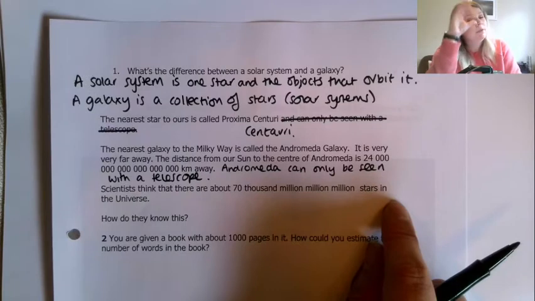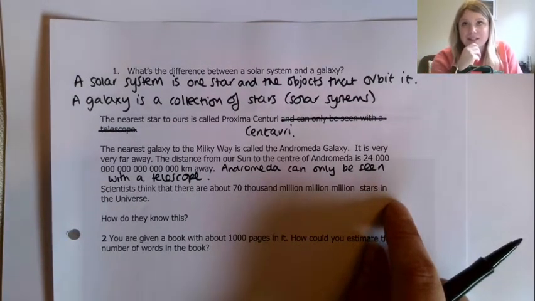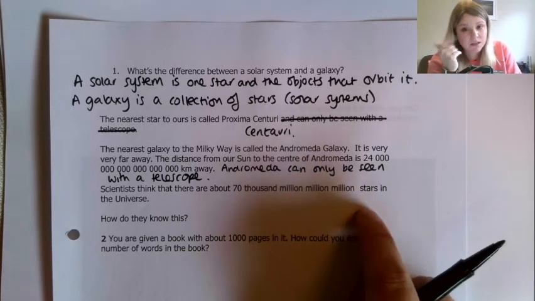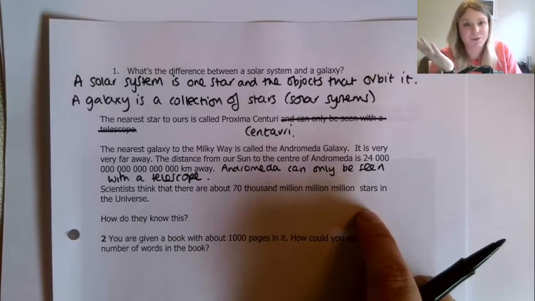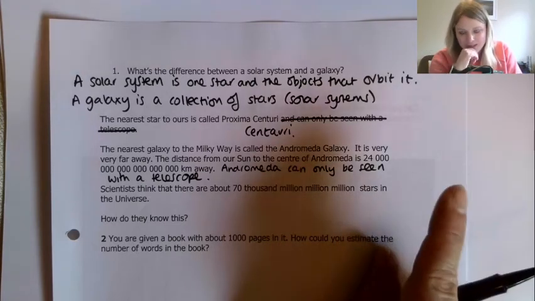Whenever we look up into the sky on a nice clear night and we see loads of stars, they are all stars within our galaxy, and they're actually all stars within a very small section of our galaxy. We cannot see with the naked eye any stars from any other galaxies. Okay, so the nearest one to us can only be seen with a telescope. So all the ones further away, obviously, definitely as well.